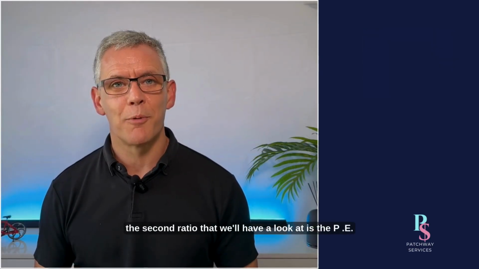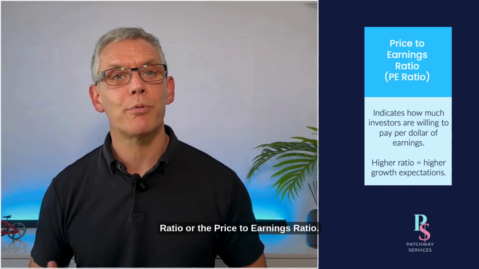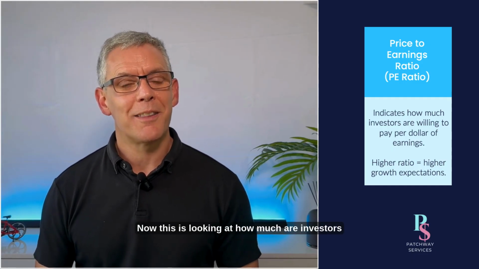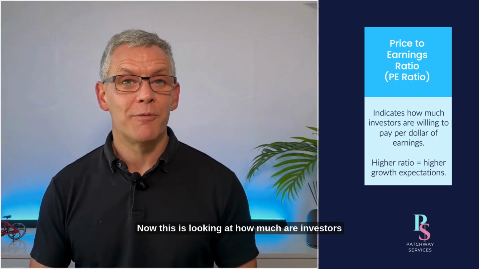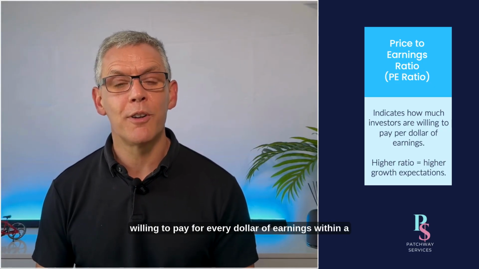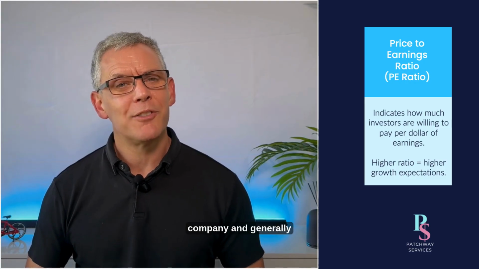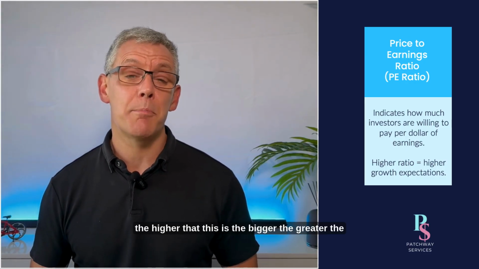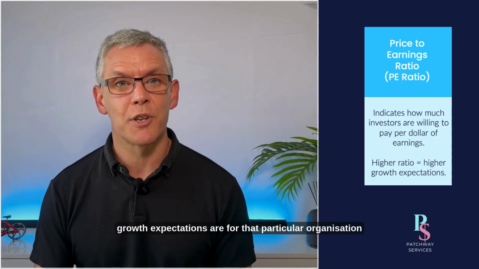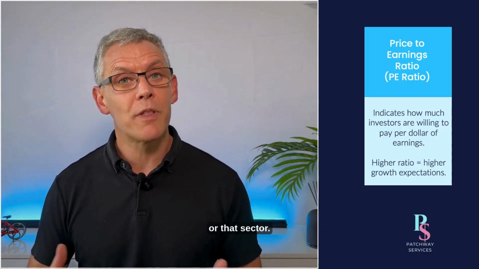Now, the second ratio that we'll have a look at is the PE ratio, or the price to earnings ratio. Now, this is looking at how much investors are willing to pay for every dollar of earnings within a company. And generally, the higher that this is, the greater the growth expectations are for that particular organization or that sector.